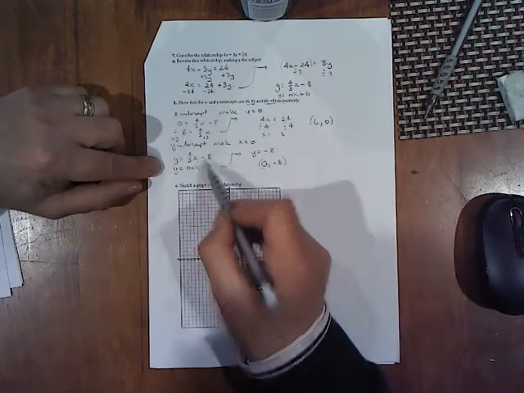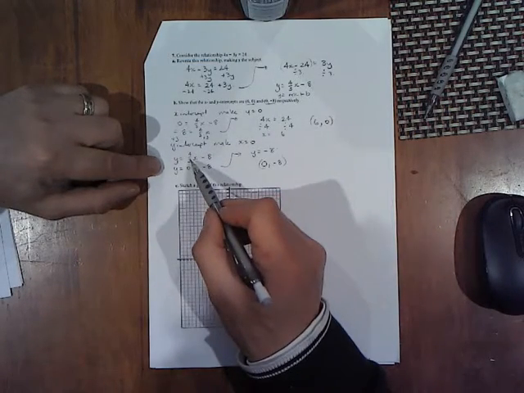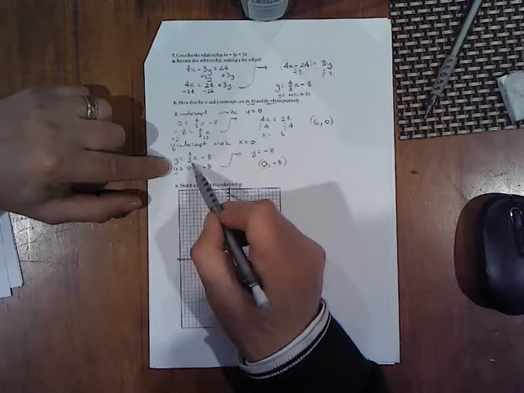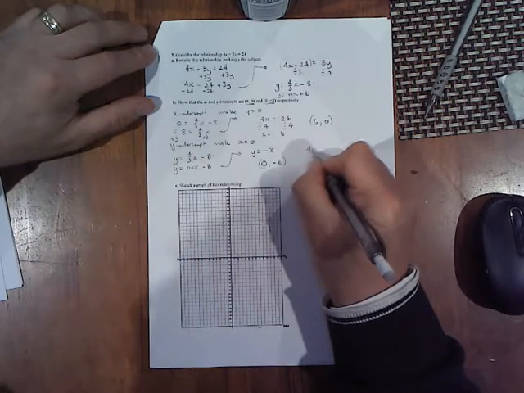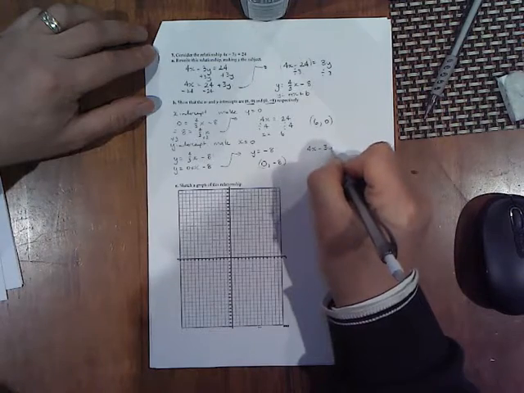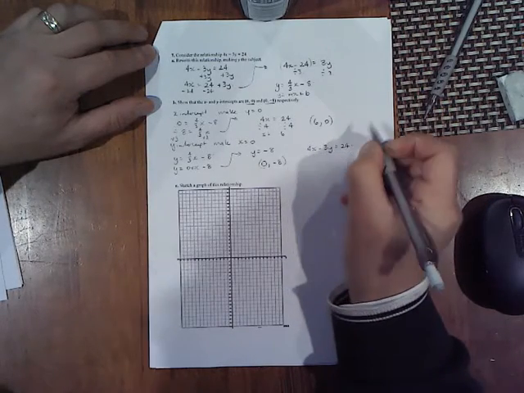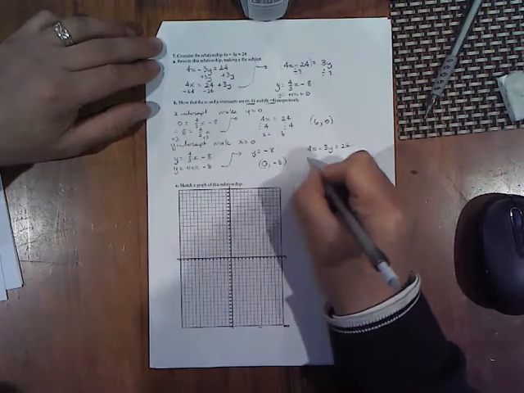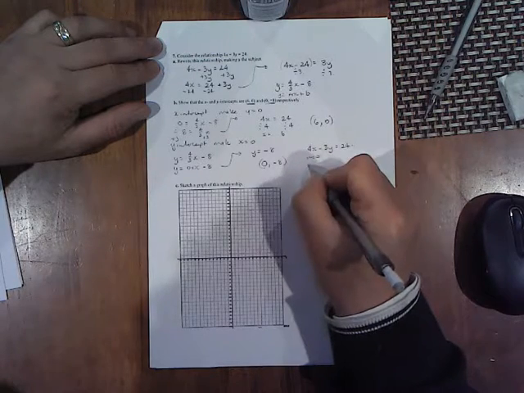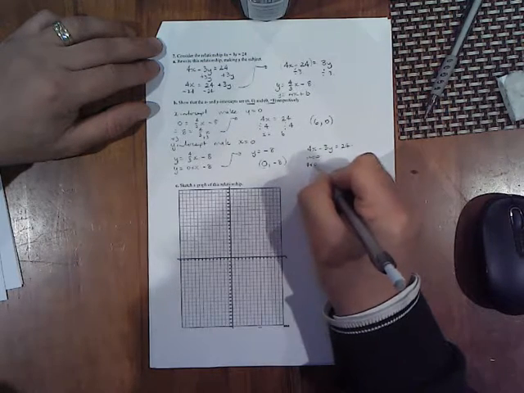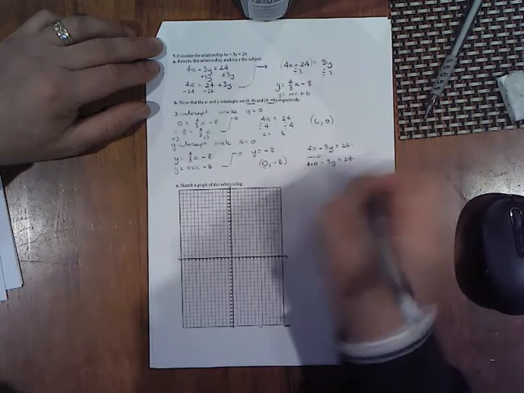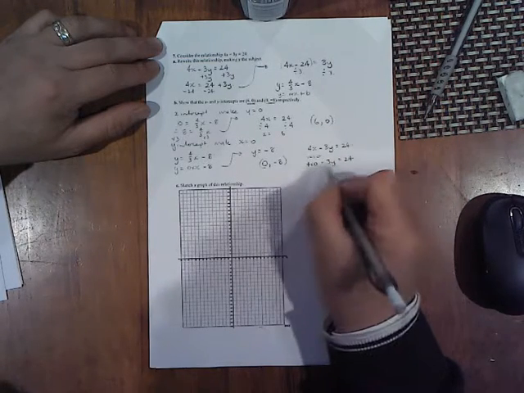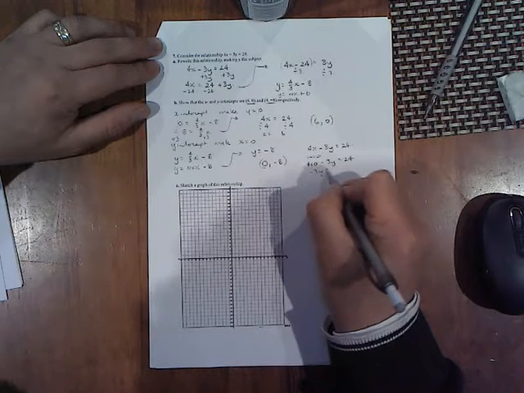If you find difficulty using that, we can do exactly the same thing using the original formula of 4x minus 3y equals 24. Let's make x equals 0. So we get 4 times 0 minus 3y equals 24. 4 times 0 is 0, so it's minus 3y equals 24.